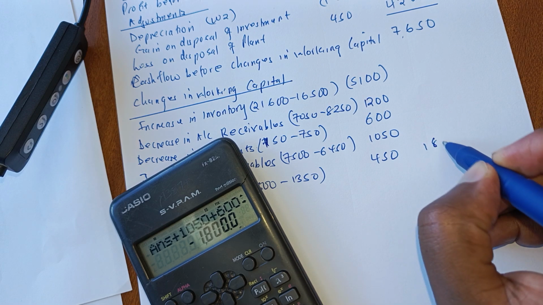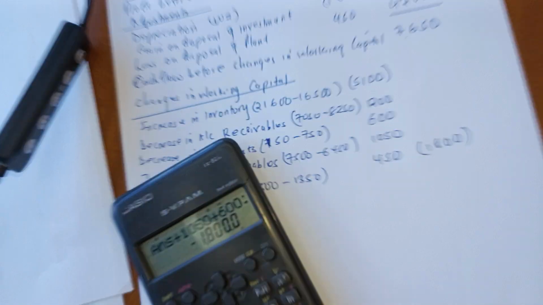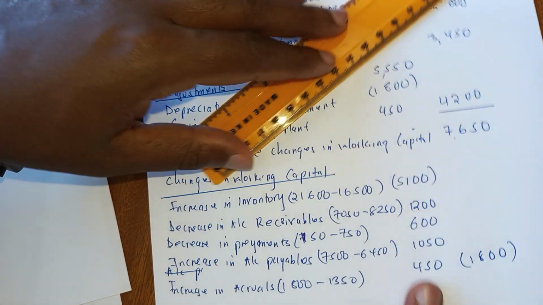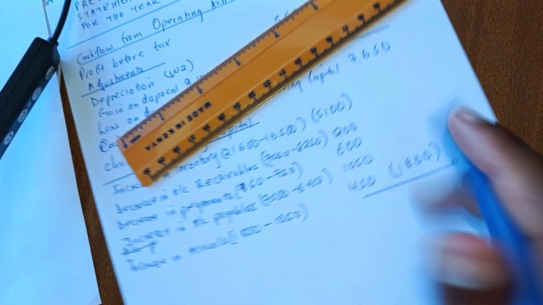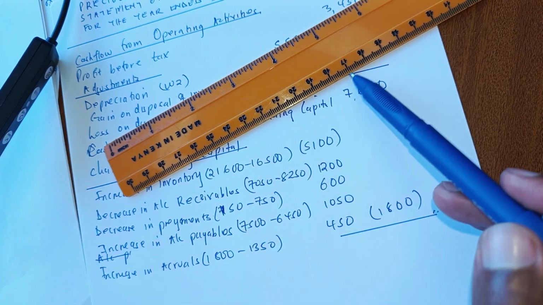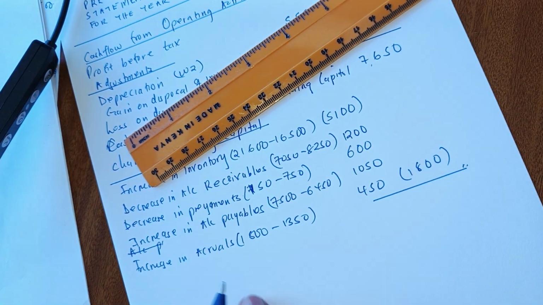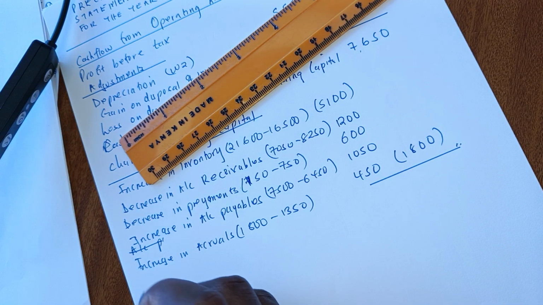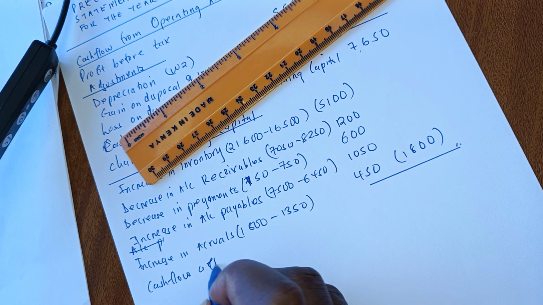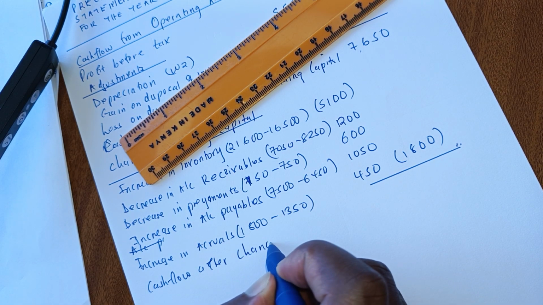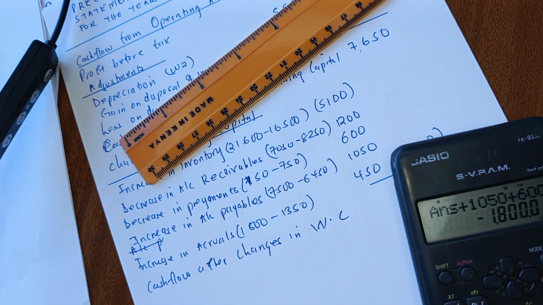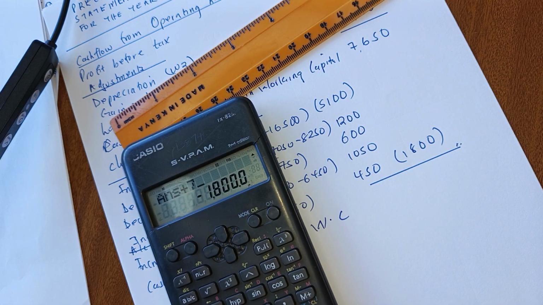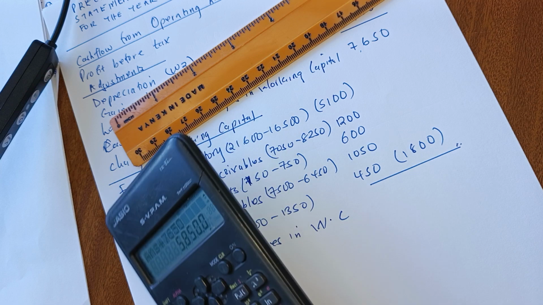You write it in this column, 1800. Then the answer you get, if you add the cash flow before changes in working capital and also changes in working capital, you get what we call cash flow after changes in working capital. So that one plus 7650, you get 5850.